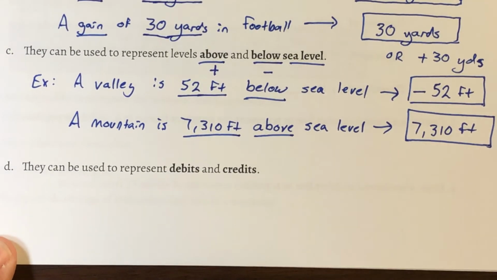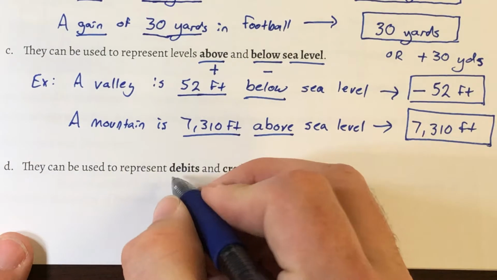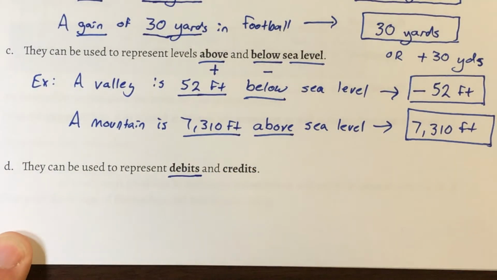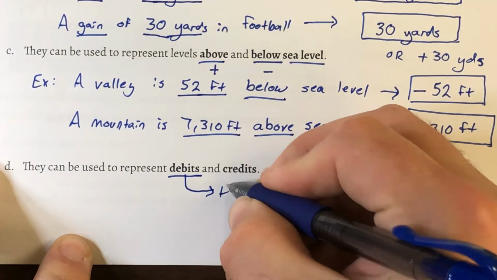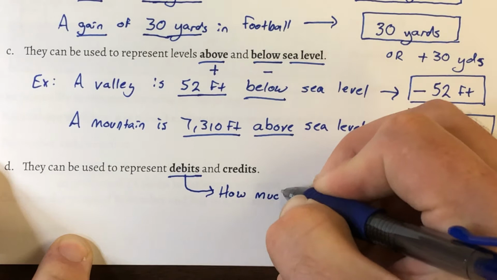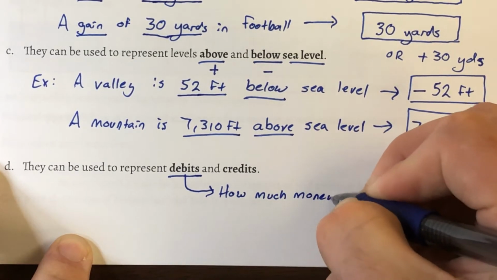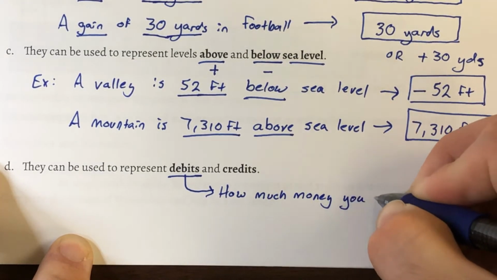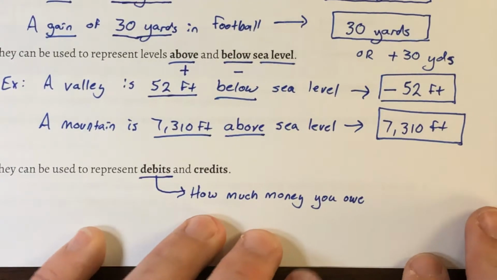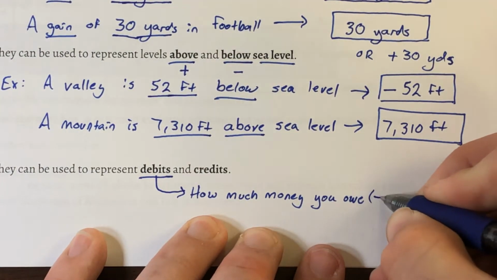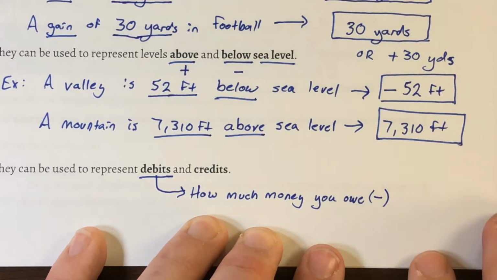Okay, one more use for negative numbers. They can be used to represent debits and credits. So debits refers to how much money you owe. If you know anyone that has a debit card, basically whenever you go shopping, you swipe your card and money is subtracted from the bank. So debit means loss or takeaway or negative.